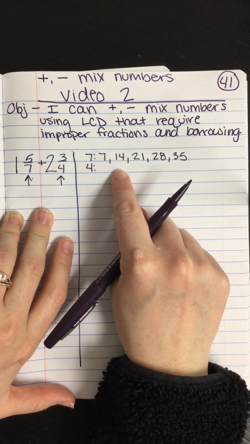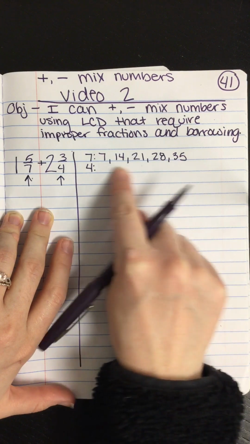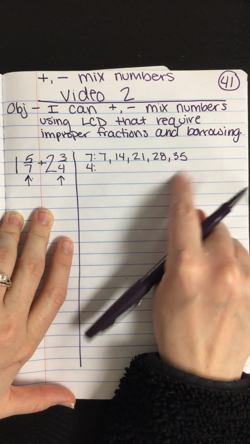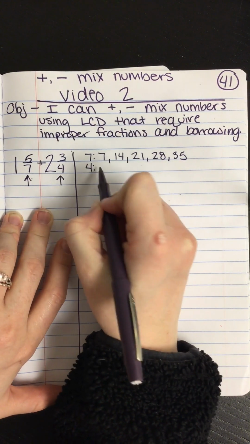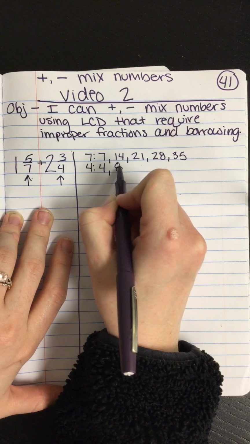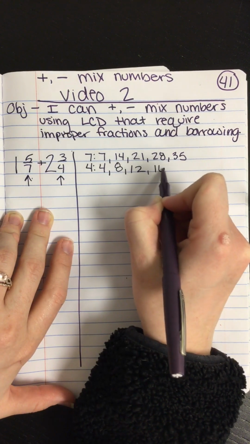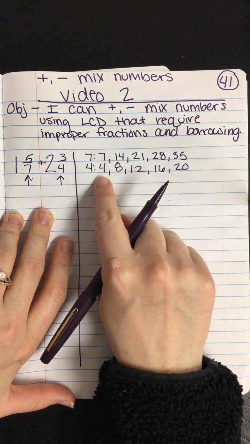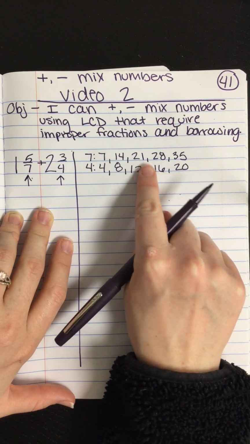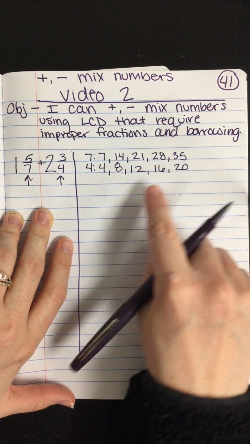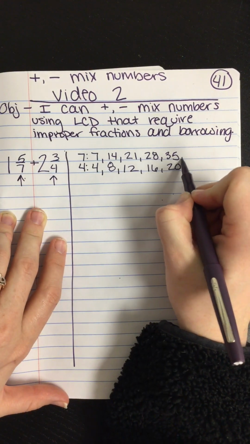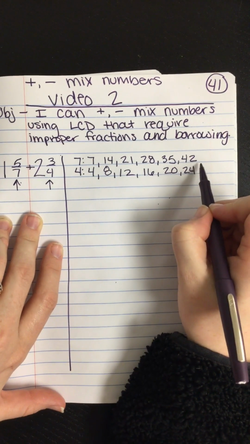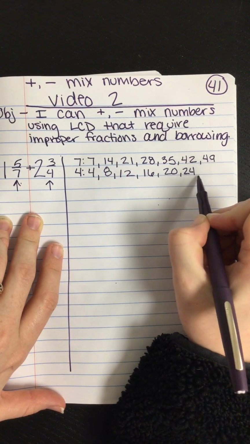But just a reminder that if you cannot find a common multiple within the first 5 or 6, then you keep going. So let's see. We have 4, 8, 12, 16, 20. So here's the first 5. Let's look if we have a common one. I don't see 7, 4, or 12. So I don't have a common one yet. So I'm going to keep going. Still don't have a common one. So again, I'm going to keep going.